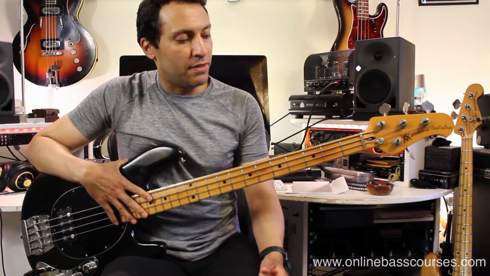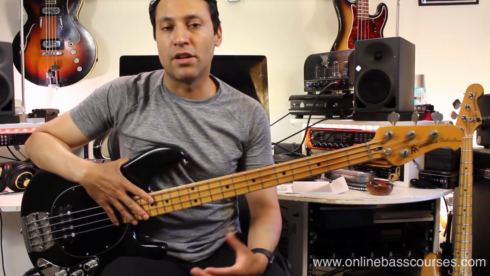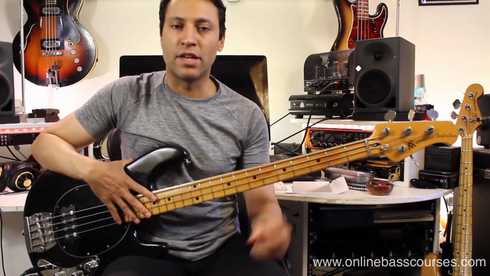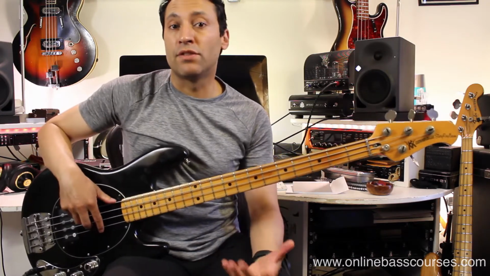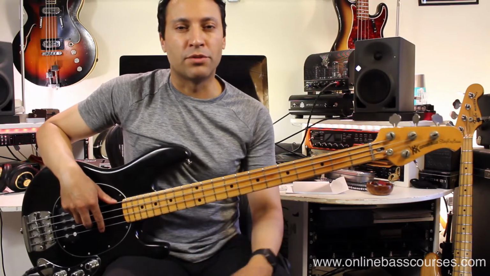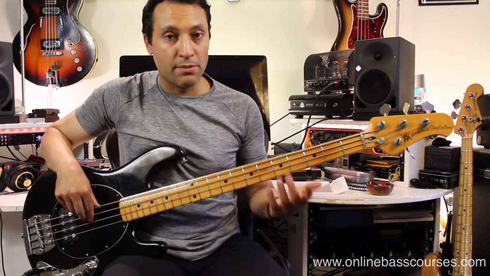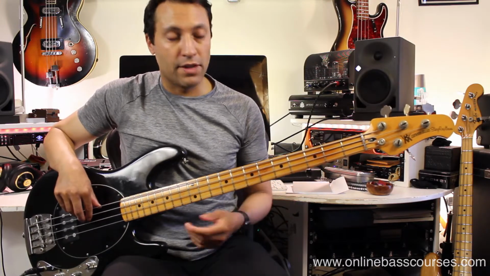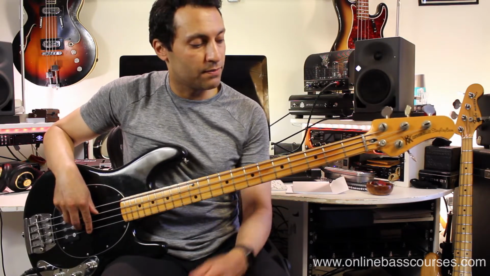To explain that quickly, in music you have relative majors and relative minors, and all that means is that the two scales contain exactly the same notes. Just to demonstrate that in the key of C major, because there's no sharps or flats, it's pretty easy to explain that way. If you play a C major scale starting on the 3rd fret of the A string, it contains the notes C, D, E, F, G, A, B, C. No sharps, no flats.